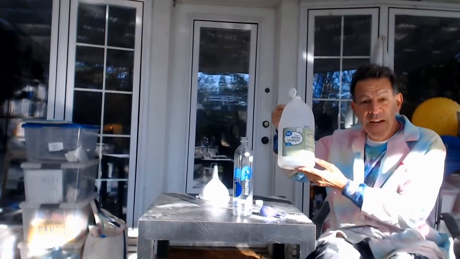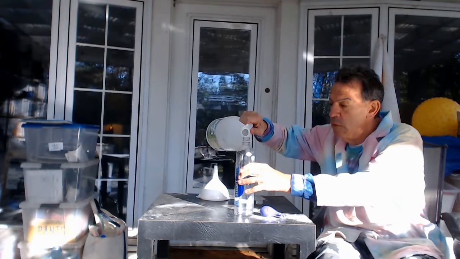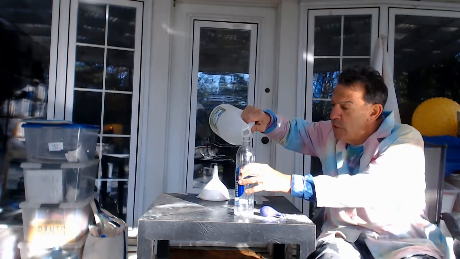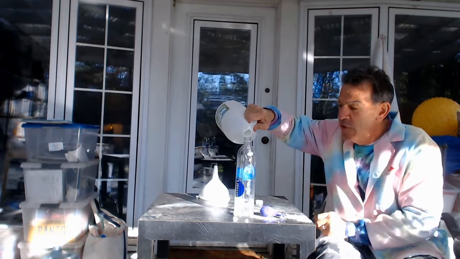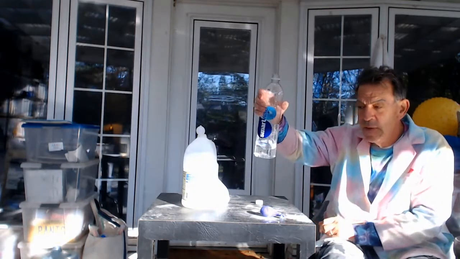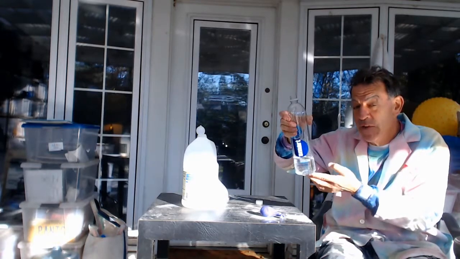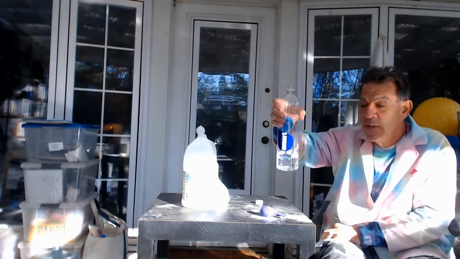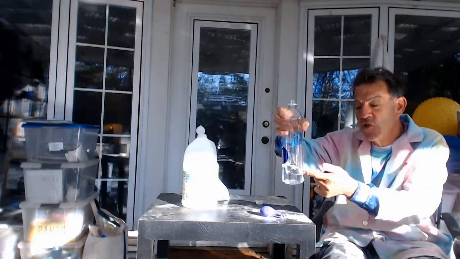Next, I'm going to take vinegar and I'm going to pour it into this bottle. I'm going to pour some vinegar into the bottle, and you can see that vinegar is a liquid because it's pouring into the bottle. It's loose and wobbly. Liquids take up the shape of the container you put them in. So this bottle is filled with liquid vinegar, and you can see that it stays inside the shape of the bottle.